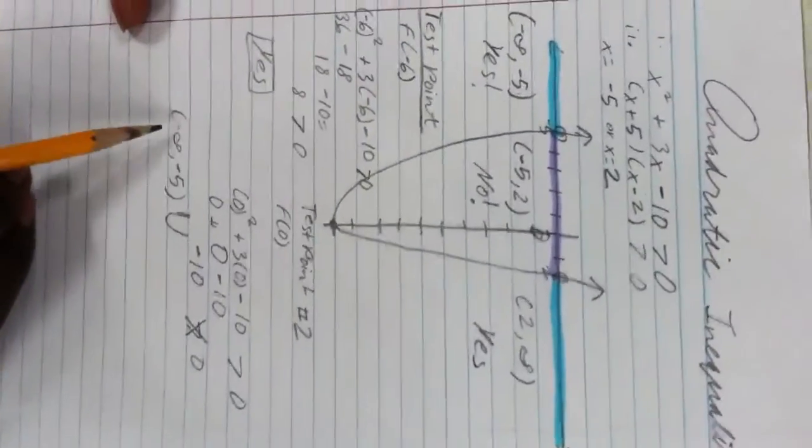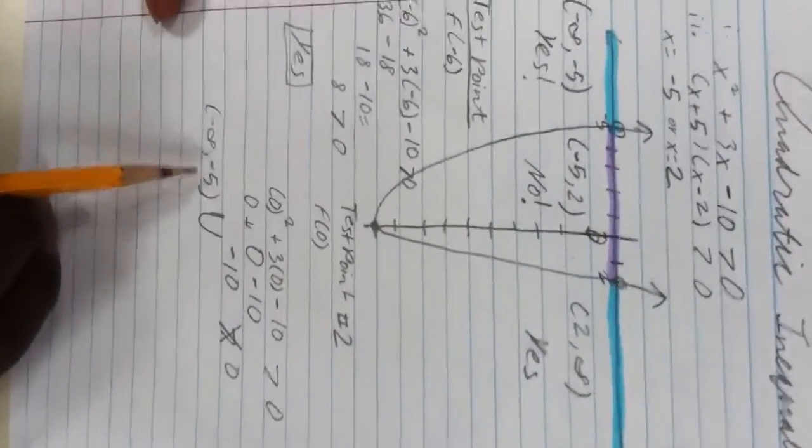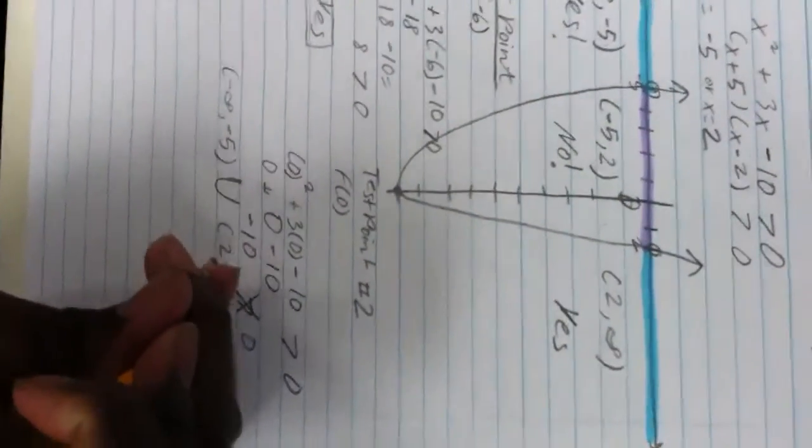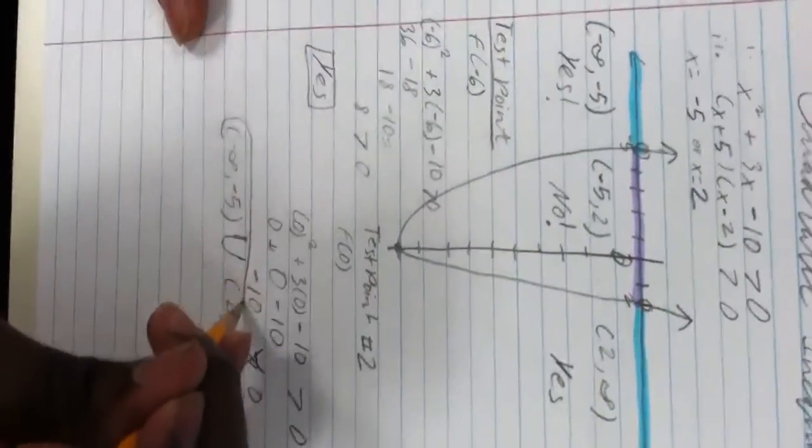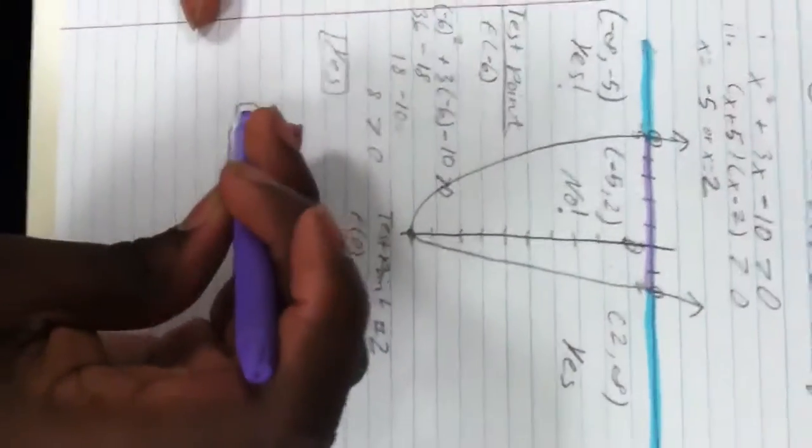So it reads negative infinity, negative 5, or positive 2, positive infinity is the solution. I'll circle my final answer and highlight it for you, just to be sure.